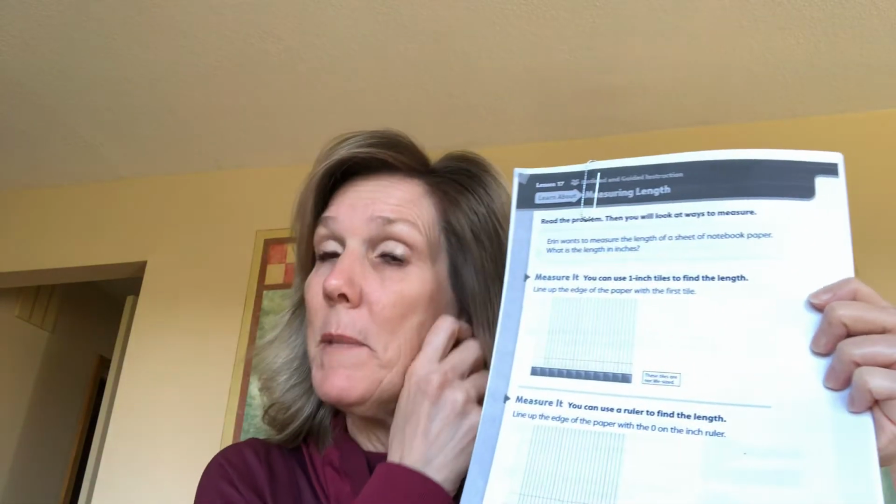Actually, yeah. 1, 2, 3, 4, 5, 6, 7, 8, 9, 10. I guess it's actually 11 of those tiles. You can take 11 of those tiles and put them together. They're not overlapping, but they are touching to get the length of them as long as the tiles are 1 inch. You can do that, or it says you can just take a ruler and lay it underneath and get the same answer. Which do you think is easier to do? Okay, so that's the front of the page, and it doesn't even ask you to write anything down.